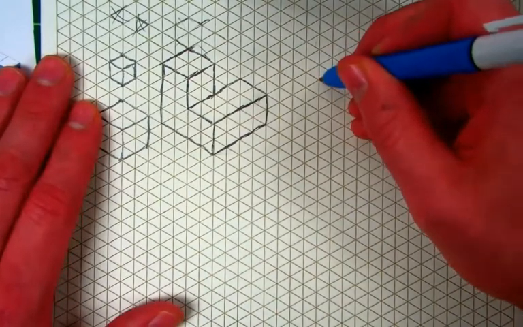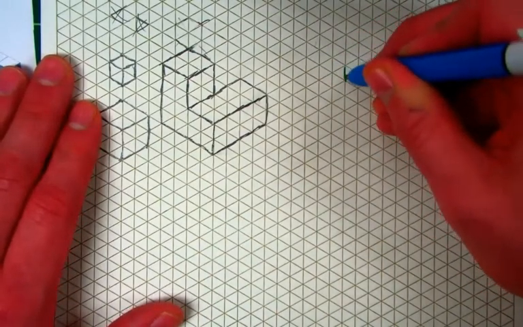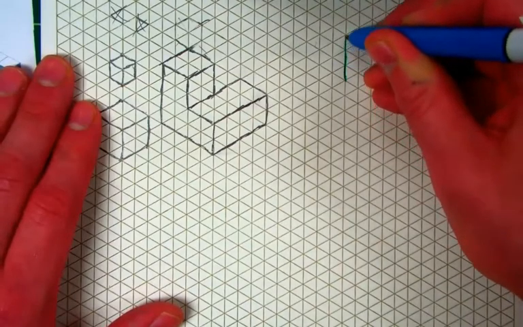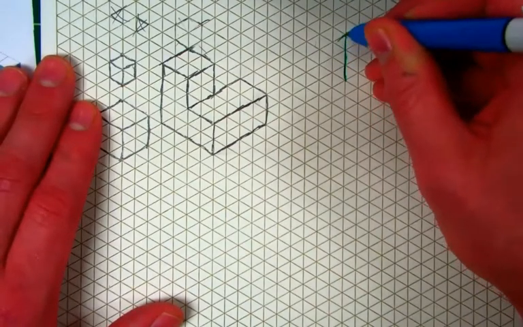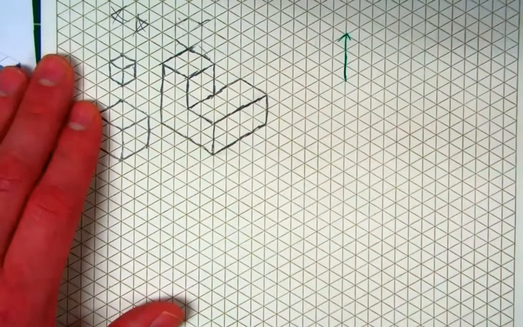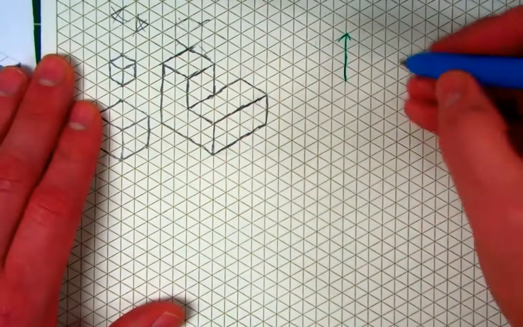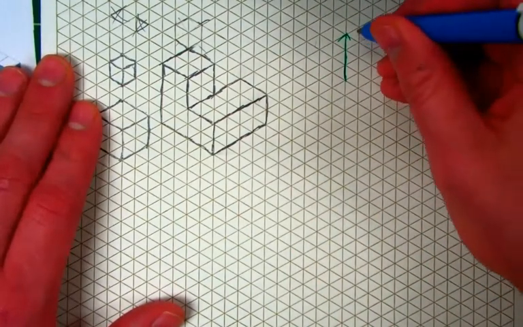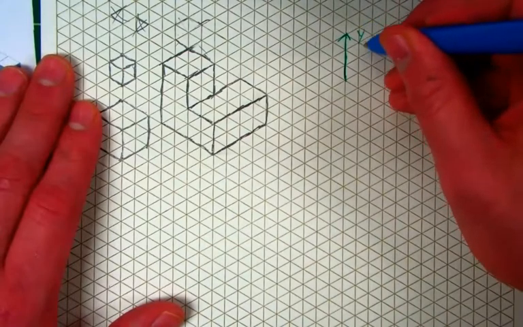Height goes up and down. Let's go and draw ourselves a little arrow. I'm going to draw height in green. And so anything going up or down is a line that is representing our height, so up and down. And so I'll say that is our Y direction or our height.